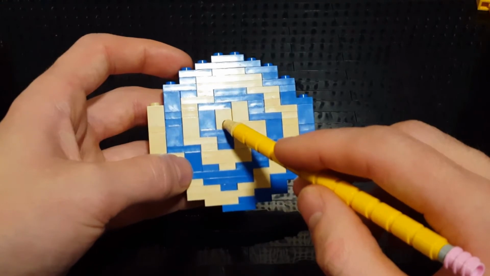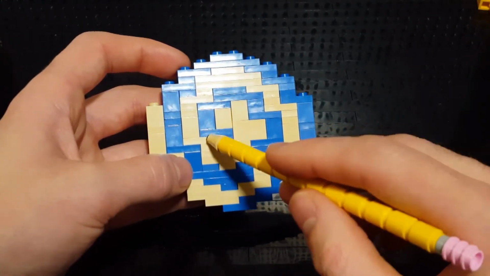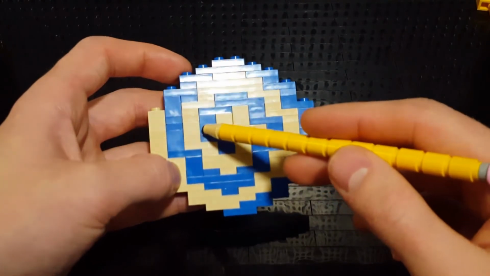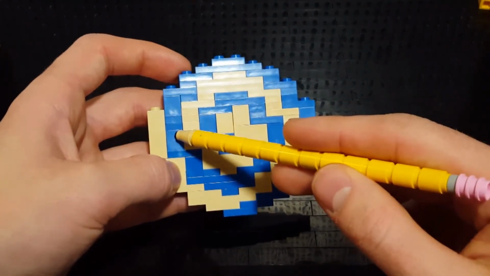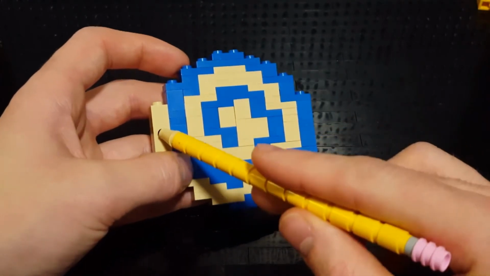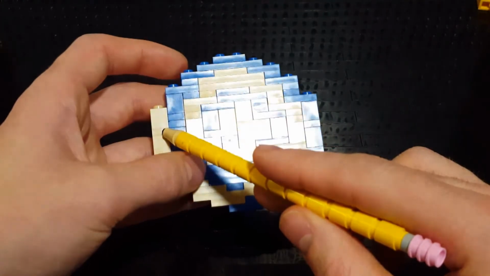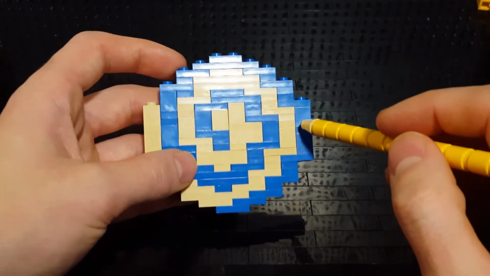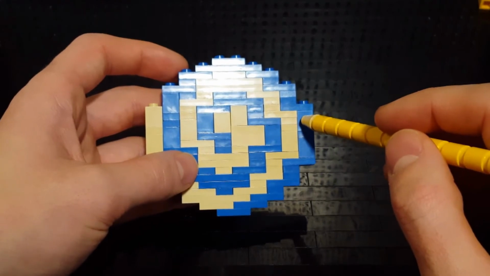Start with a tan 1 by 1 brick and a blue 1 by 1 brick, both on top of that blue 1 by 2 plate. We're in the middle of this tan 1 by 1 brick, the top of this blue 1 by 1 brick, and then over here on the end there is a tan 1 by 1 brick right there. Okay? So next over, we're in the middle of this 1 by 1 brick.